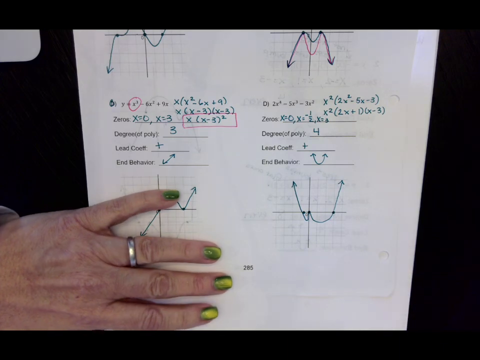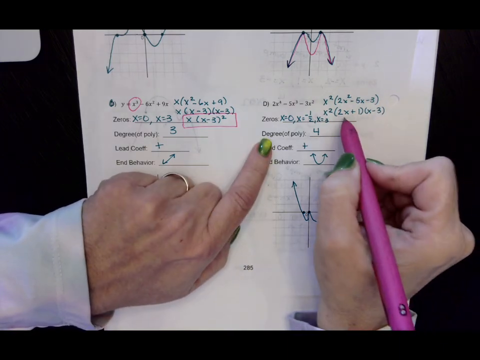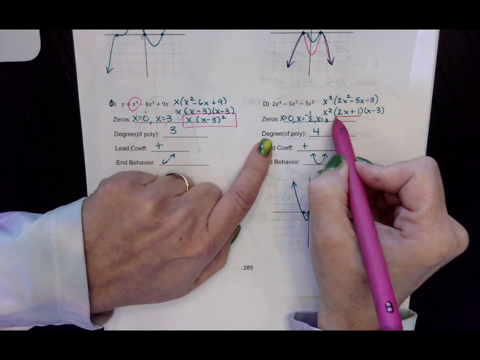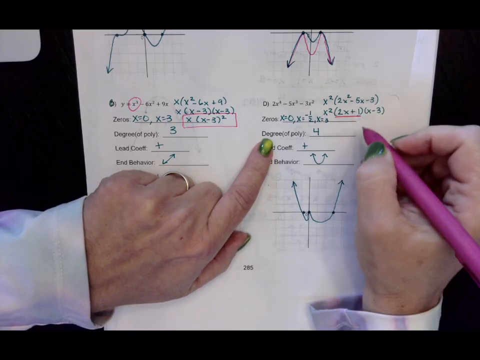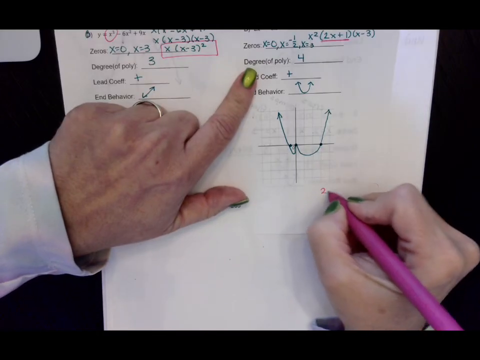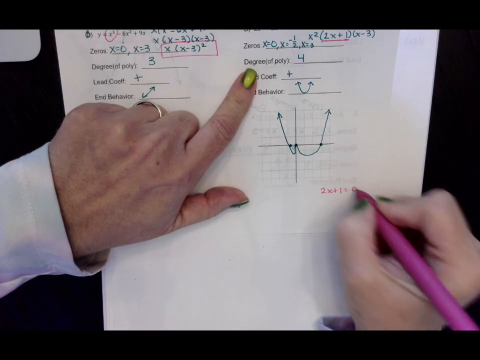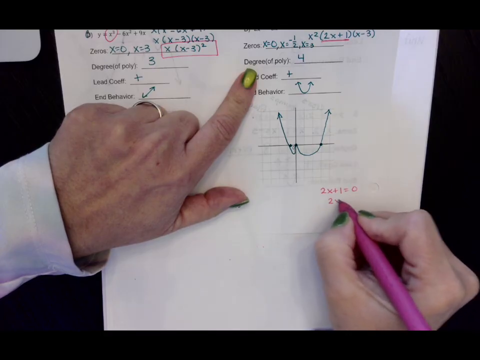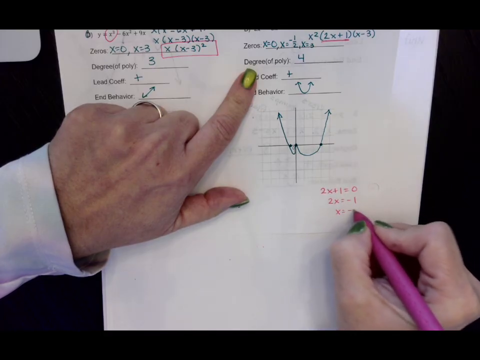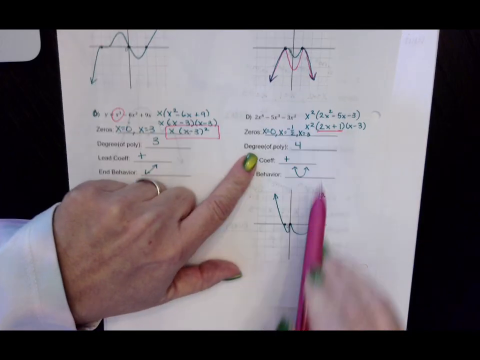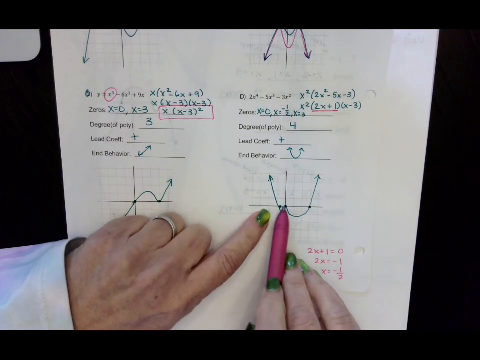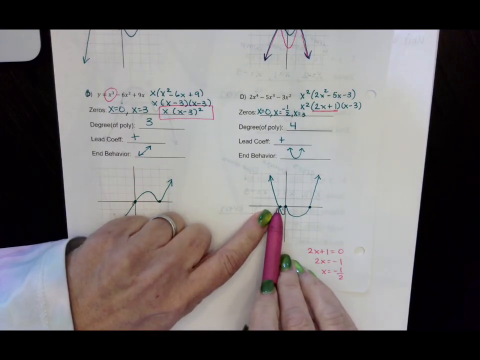All right, so here's what we end up with. Now, this is still a linear factor, even though that looks funky. So what do we have here? If you need to do this, we would say 2x plus 1 equals 0. So move the 1 over. So x equals negative 1/2. So I have a 0 at negative 1/2. So it's in between 0 and negative 1, right?